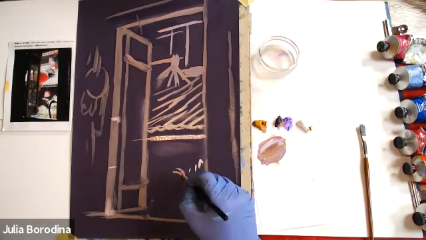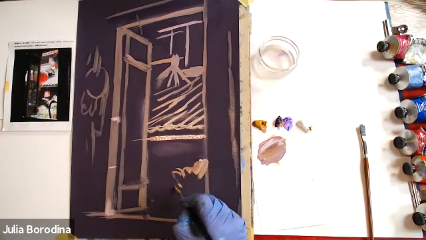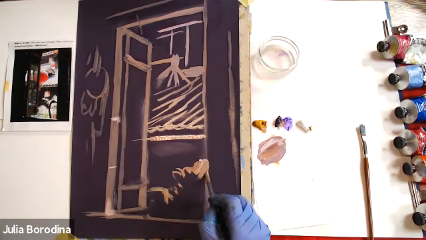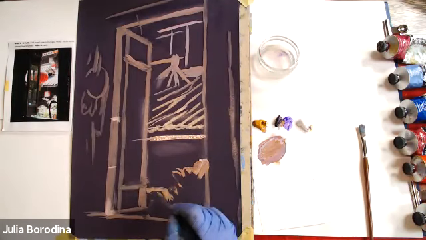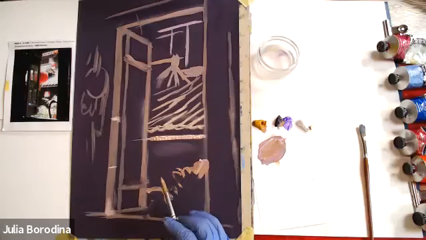Without too much detail, just some things here in the foreground are going to be catching a lot of light. I haven't done anything in red. Well, I want to do it in red, that's why I haven't done it yet. I haven't done any of the lanterns yet.